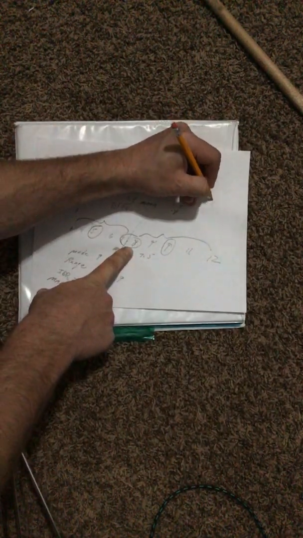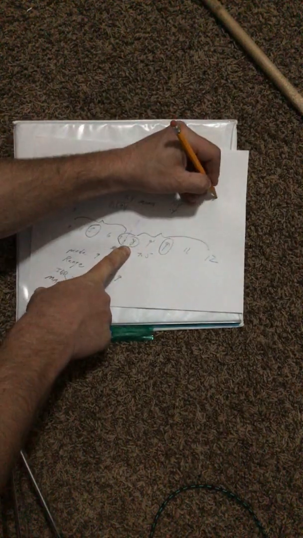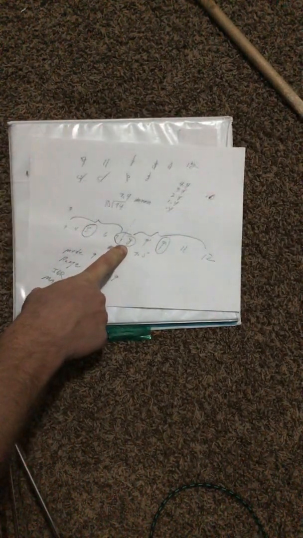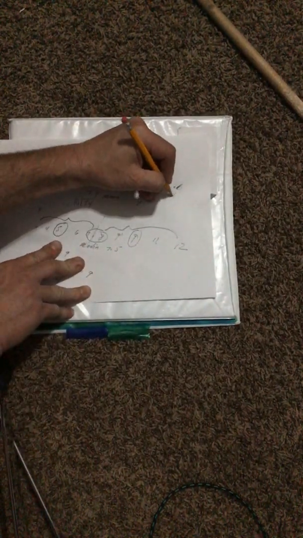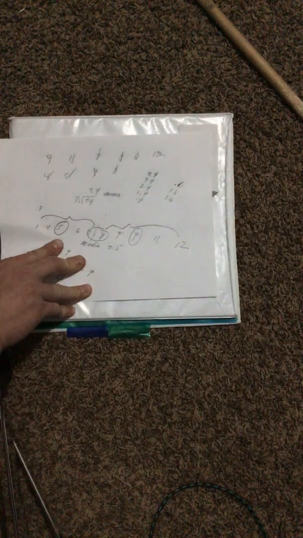8, from 7.4 to 8 is 0.6. Hard to read, I'm sorry. From 7.4 to 9 is going to be 1.6. I've got 2 9s, so I can put that twice. 7.4 to 11, 8.4, 9.4, 10.4. It's going to be 3.6. And then the last one is 7.4 to 12, 8.4, 9.4, 10.4, 11.4. It's going to be 4.6.